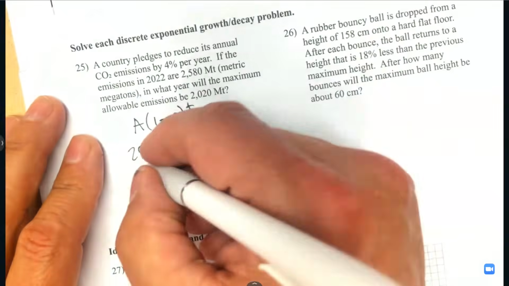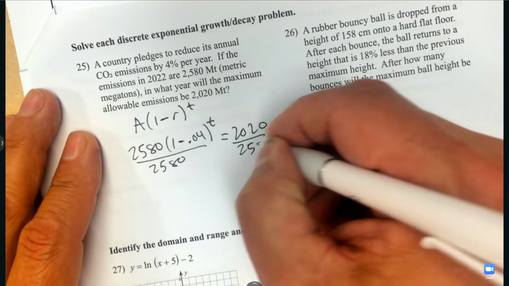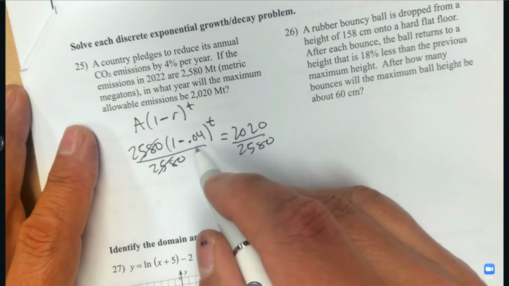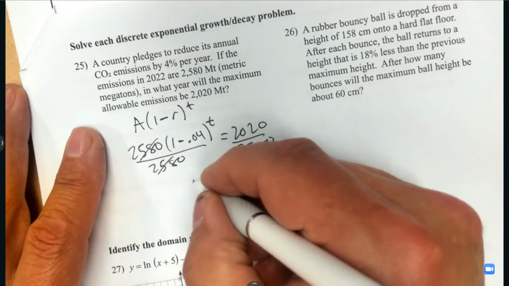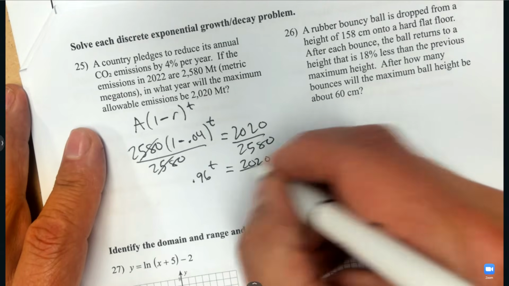I'm going to divide, and I'm just going to leave it as a fraction and put that in the calculator. 1 subtract 0.04. That's like $1. Take away 4 cents. That's 96 cents. And now we're ready to write it as a logarithm.